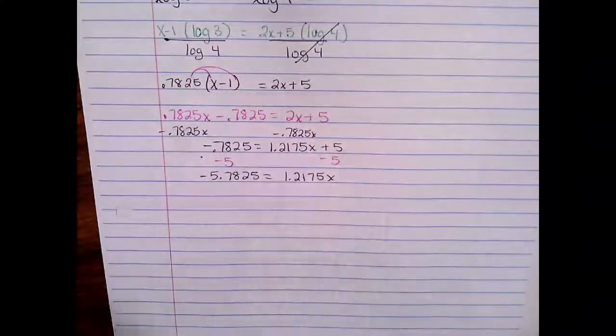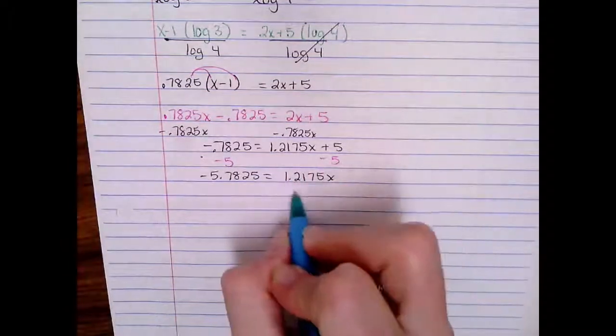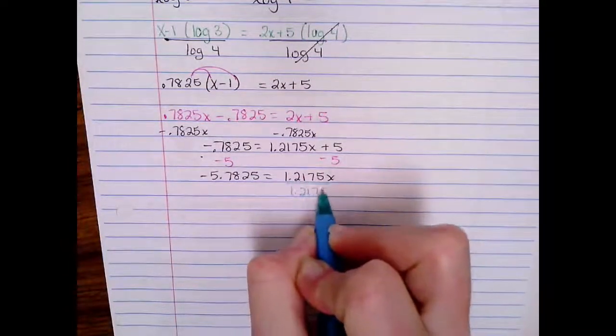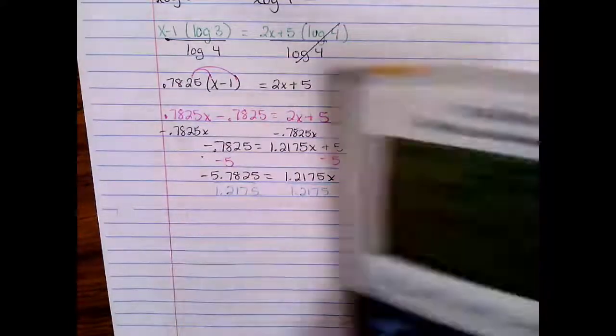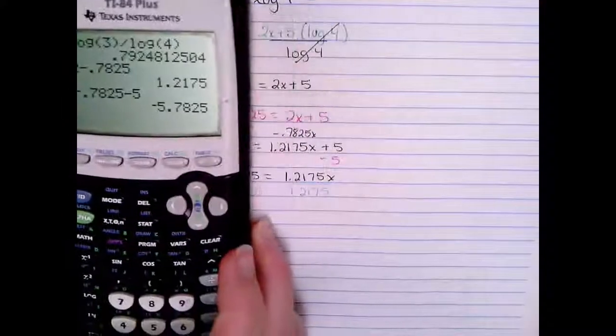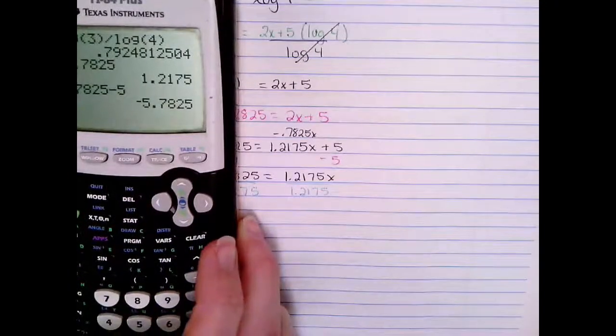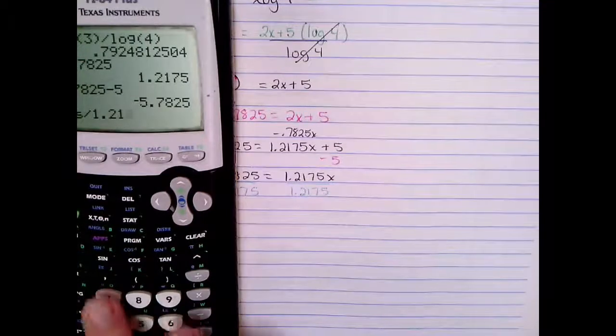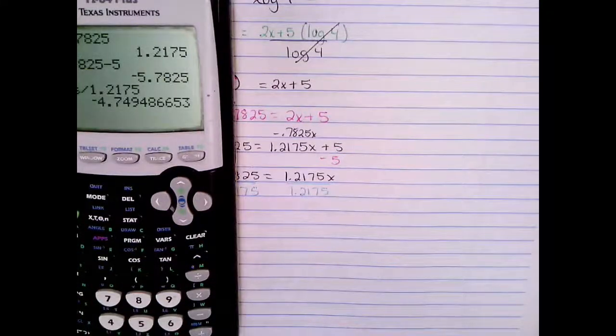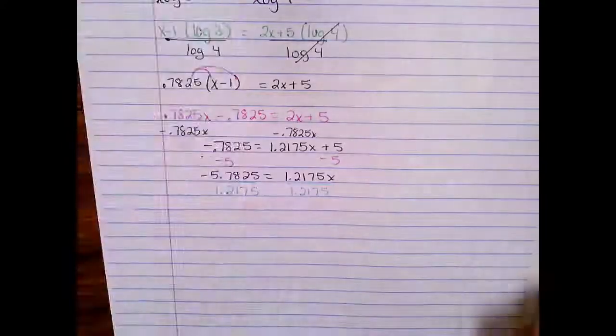I'm still just multiplying that to x, so I need to divide it off. Dividing by 1.2175, negative 5.7825, I don't even know if I said that right, divided by 1.2175, and you get negative 4.7494 for x.